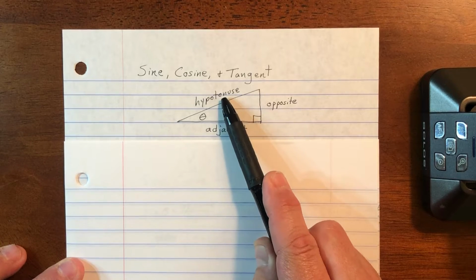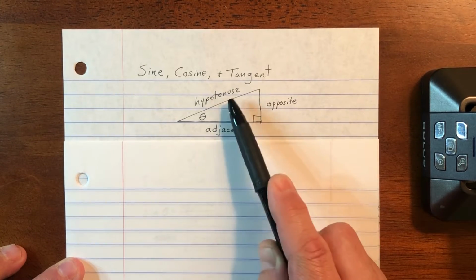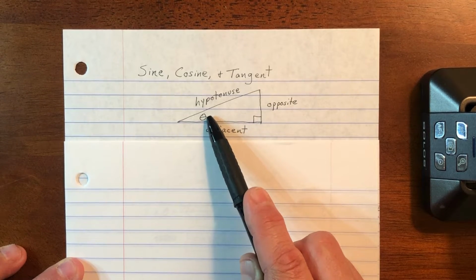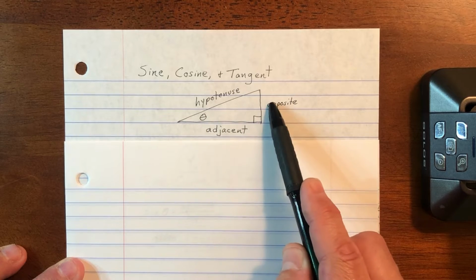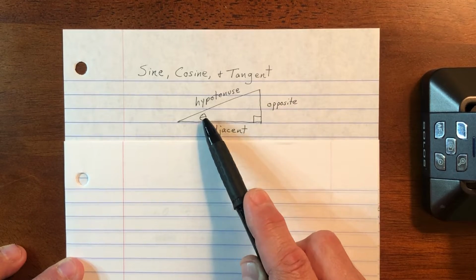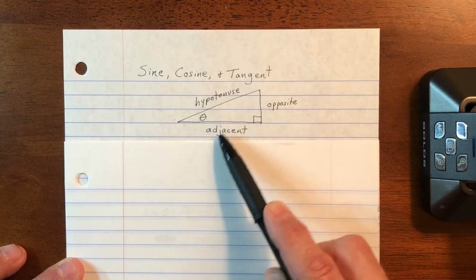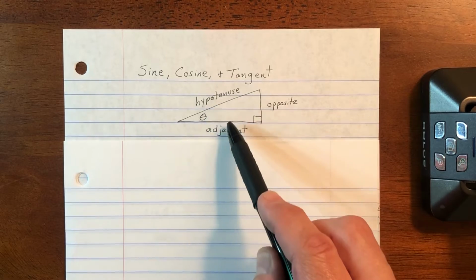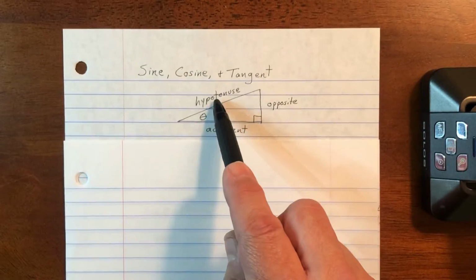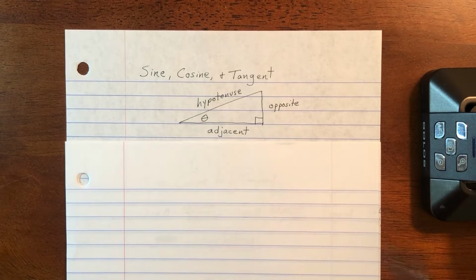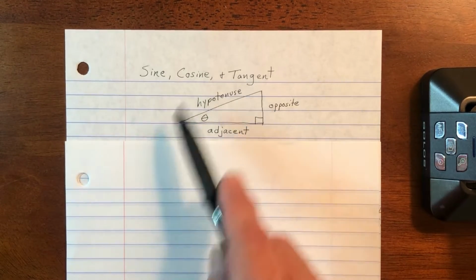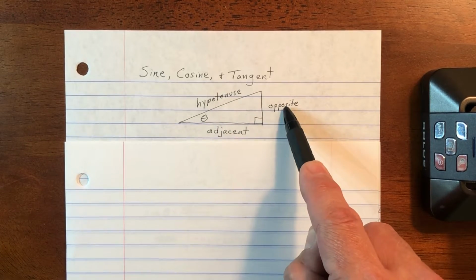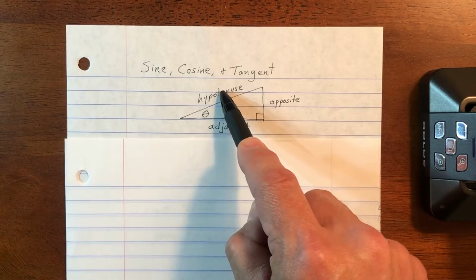You've got the hypotenuse. You already know what that means. That's the side opposite the right angle. But then we've got opposite and adjacent. Opposite is kind of obvious because it's the side that's opposite the angle we're talking about. In this case, it's theta. The adjacent side, adjacent means right next to. There are really two sides right next to theta, but one of them already has a name. It's the hypotenuse. So the other one is the adjacent side. So whenever I draw a triangle with an angle, there's going to be an opposite side, an adjacent side, and a hypotenuse.